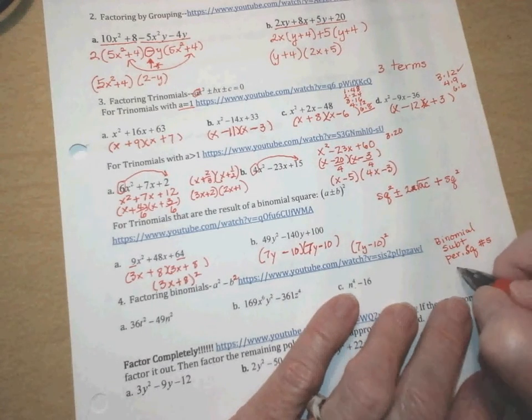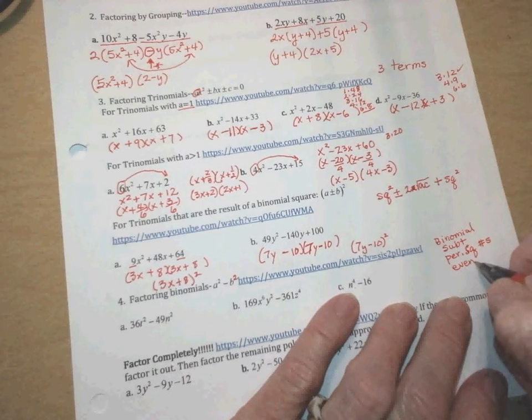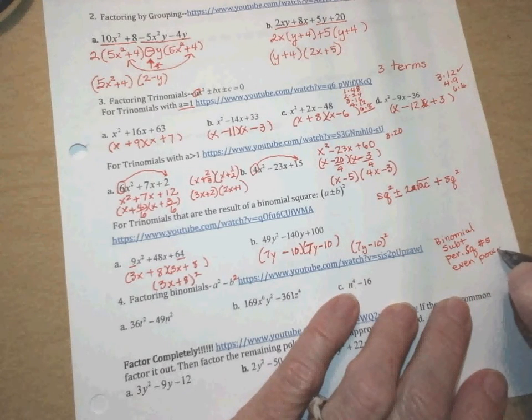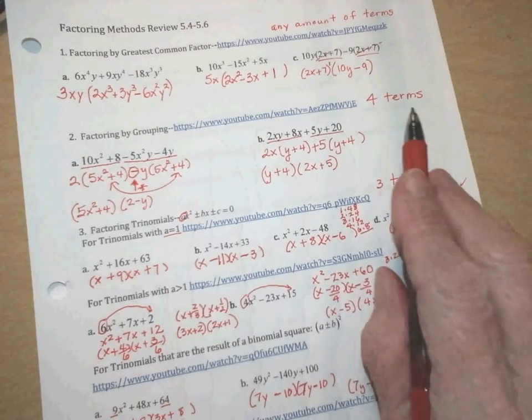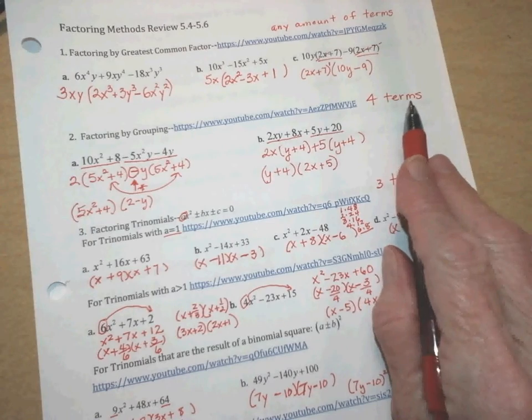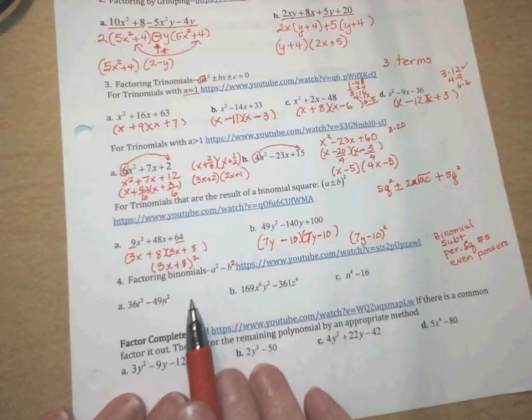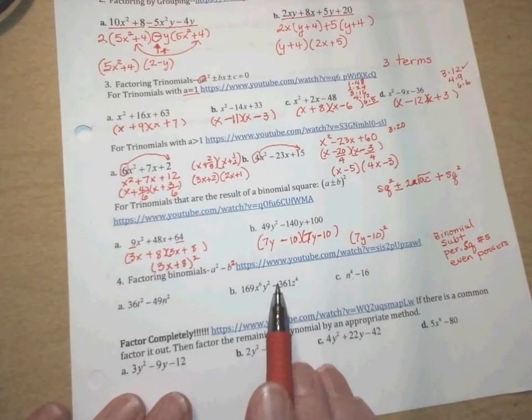Perfect, let me write that, square numbers, okay? Any numbers in the problem have to be perfect squares, and it has to have even powers. So this is what you would look for. What do you look for when you're going to do it by grouping? You're going to look for something that has 4 terms.